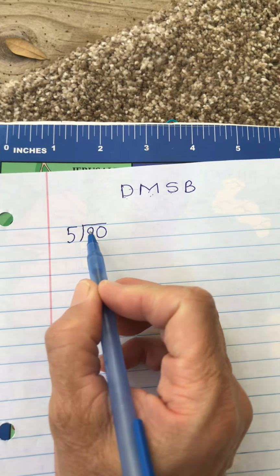Say your 4s. 4 times 1 is 4, 4 times 2 is 8, 4 times 3 is 12, 4 times 4 is 16, 4 times 5 is 20, 4 times 6 is 24, 4 times 7 is 28, 4 times 8 is 32, 4 times 9 is 36. There it is. And you might have just known that without saying it, but I'm showing you how you can do that, just saying your 4s so you can come up with that right answer.